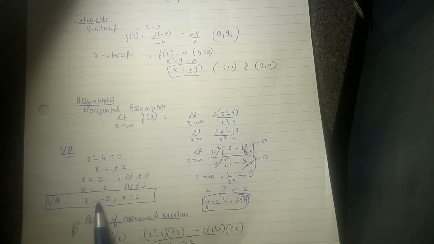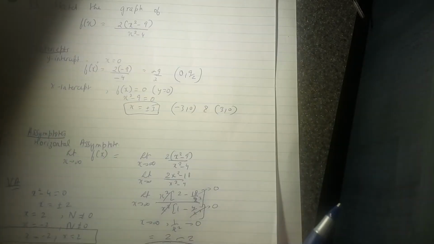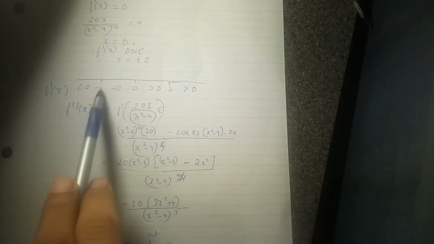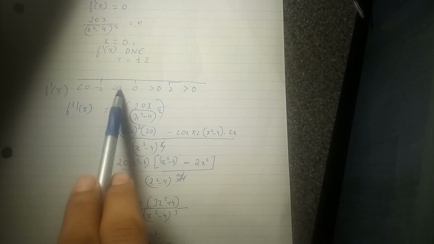From minus 2 to 0, the function is decreasing, and from 0 to 2, the function is increasing.